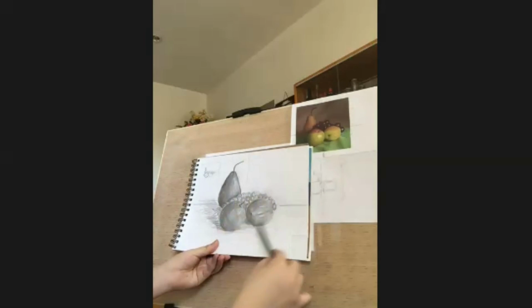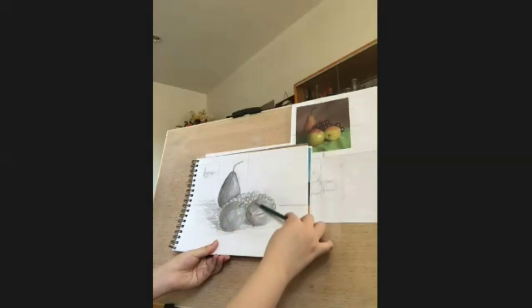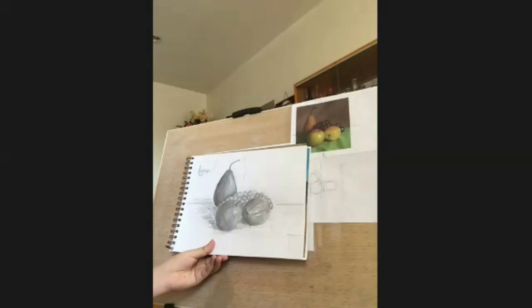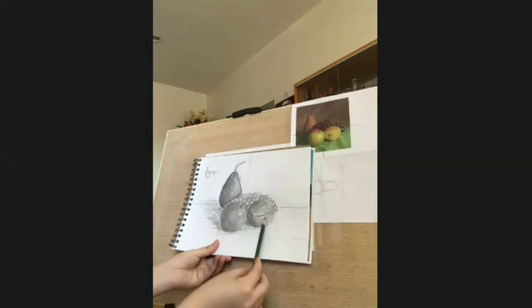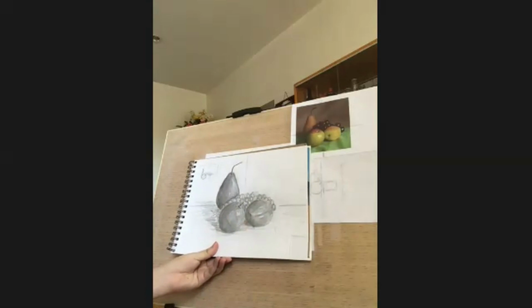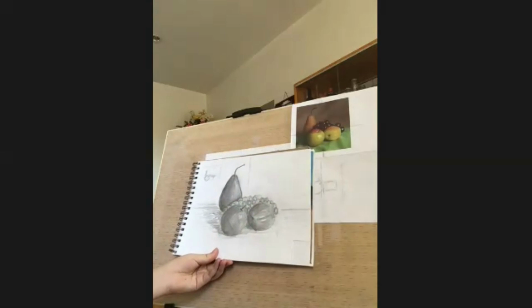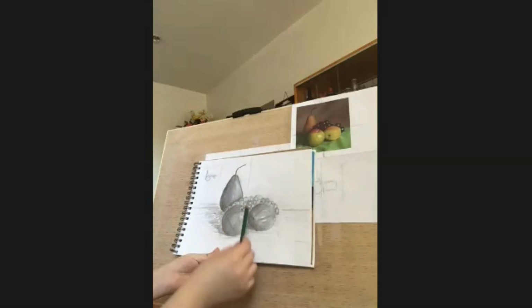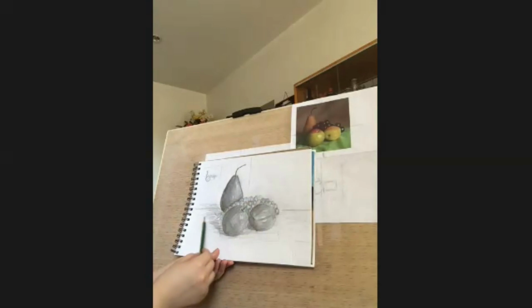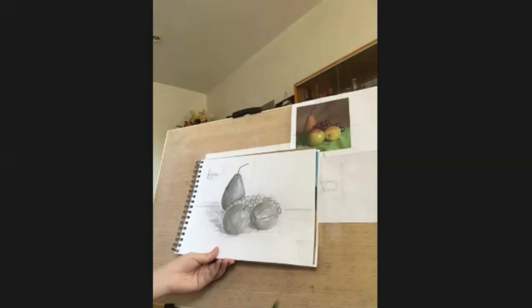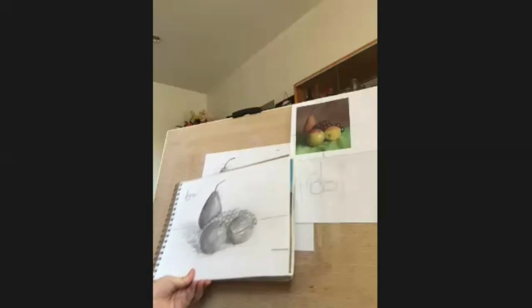If you shade your fruit or object in different directions, it looks more dynamic and more realistic, like there's depth to your object. And obviously you see the eraser used to make the highlights. The grapes aren't finished, but it's this idea of using different lines to make your shapes more realistic.